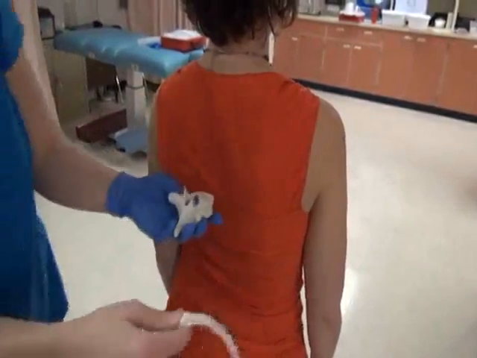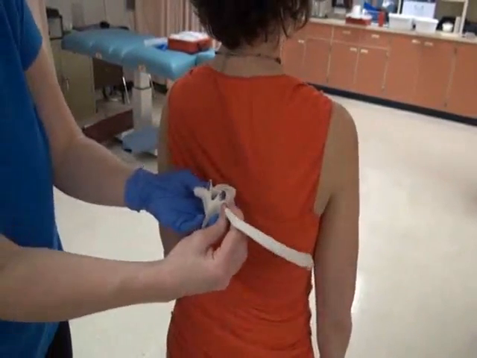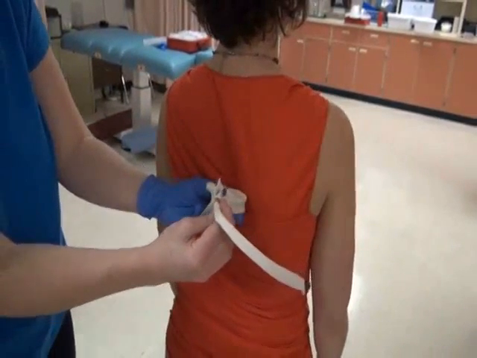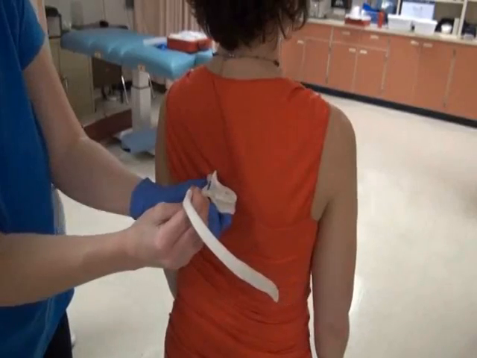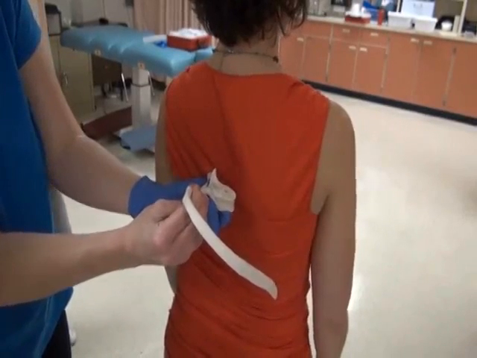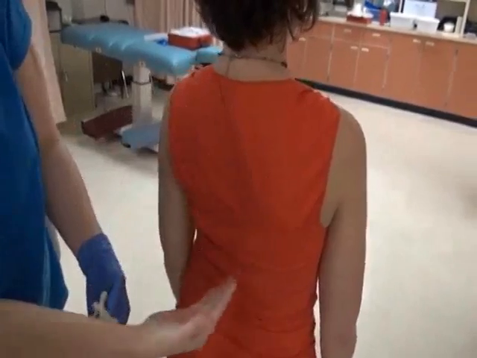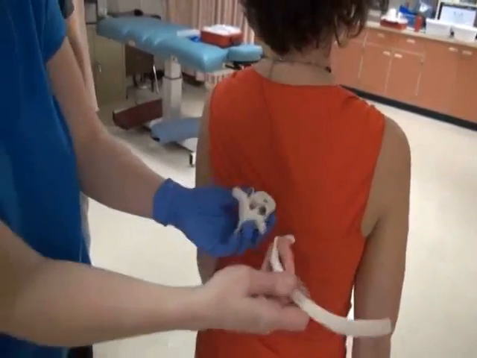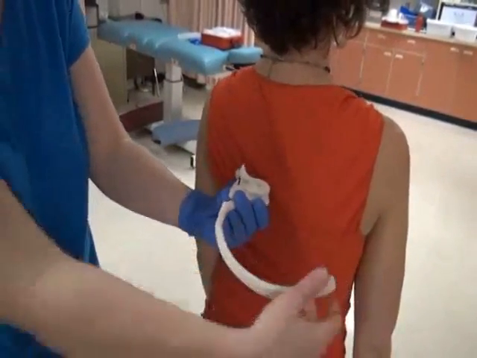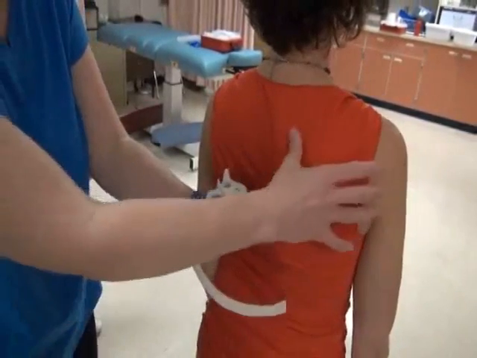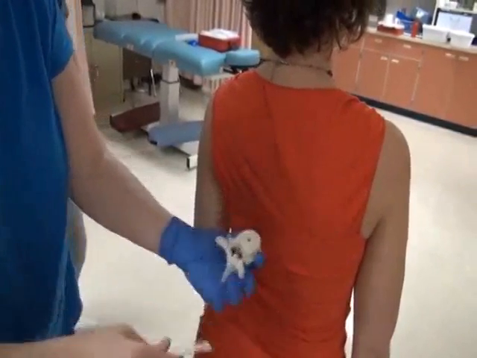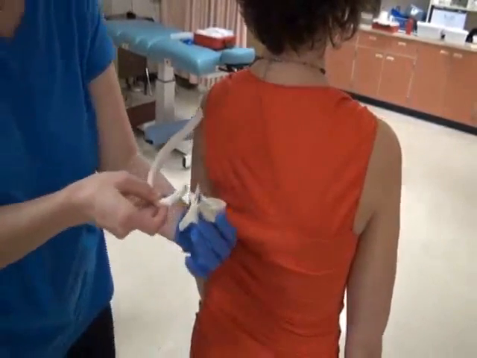So in moderate or severe cases, the rotation of the vertebra that goes along with the lateral deviation off the mid-sagittal plane is going to bring the ribs posteriorly on this side, and then of course anteriorly on this side.